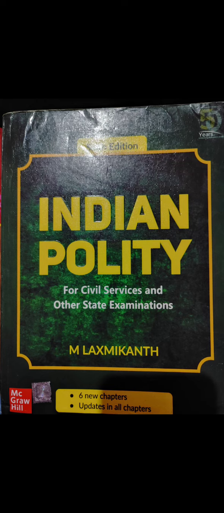It introduced an open competition system of selection and recruitment of civil servants. The covenanted civil service was thus thrown open to Indians also. Accordingly, the Macaulay Committee, the Committee on the Indian Civil Service, was appointed in 1854.